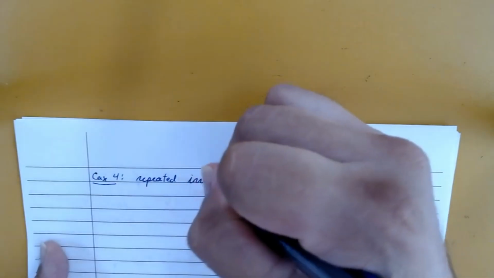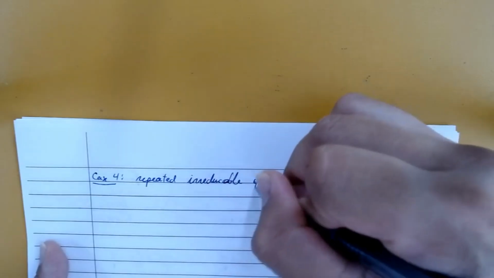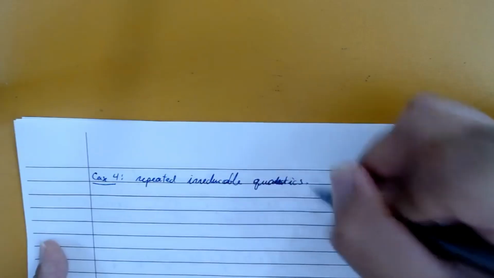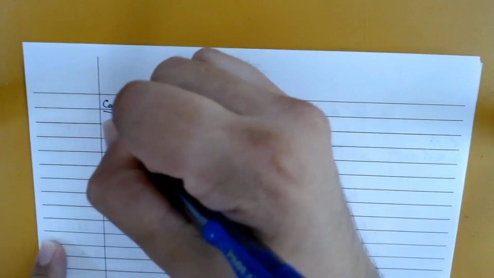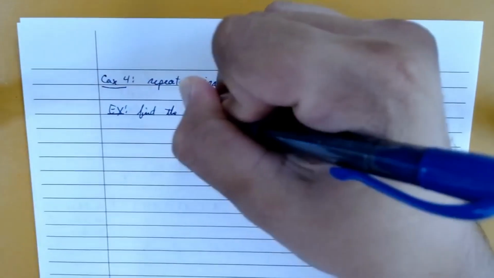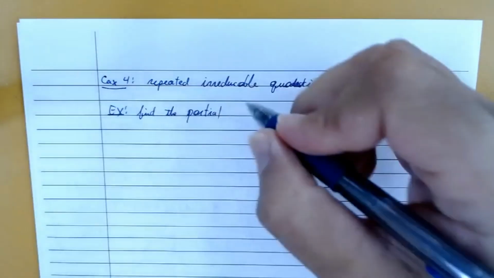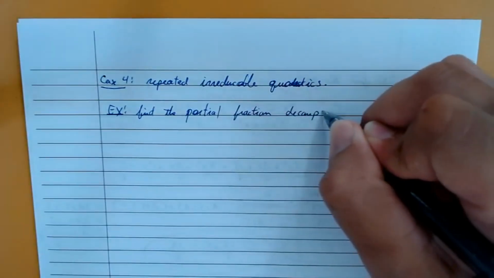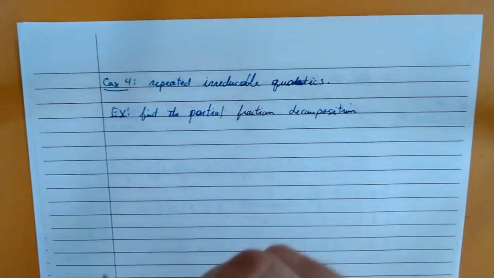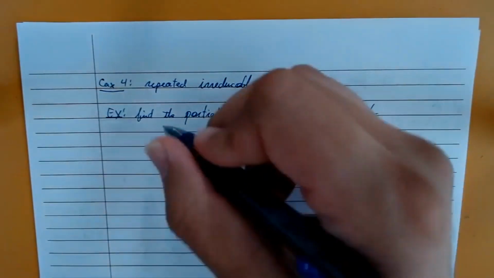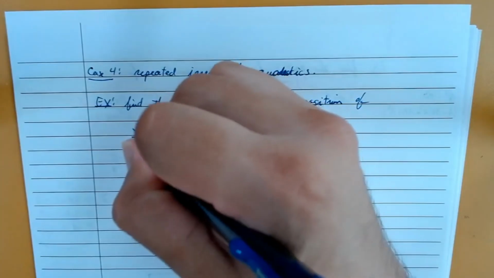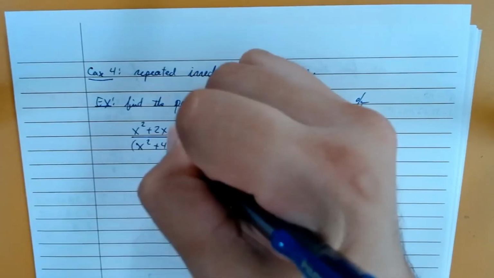Repeated irreducible quadratics. So, for example, let's say we wish to find the partial fraction decomposition of the expression (x squared plus 2x plus 3) over (x squared plus 4) squared.